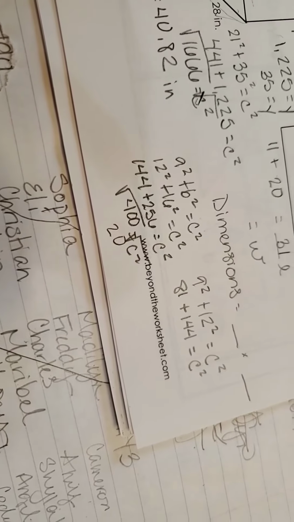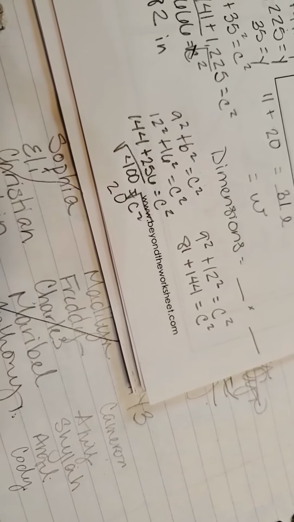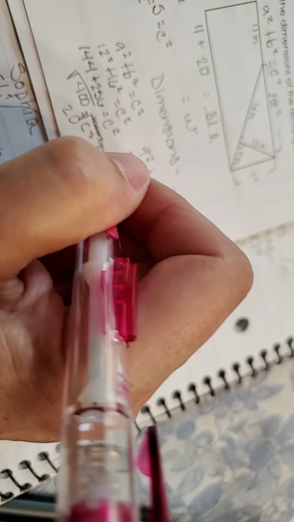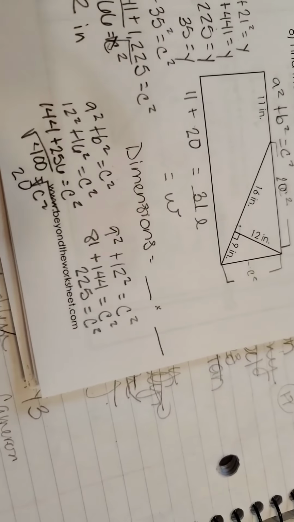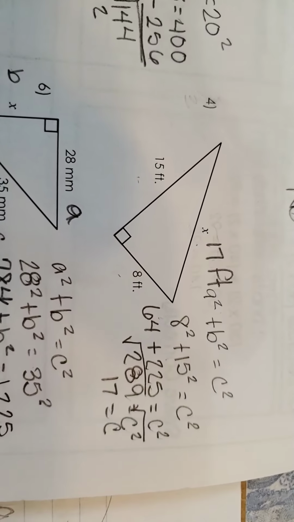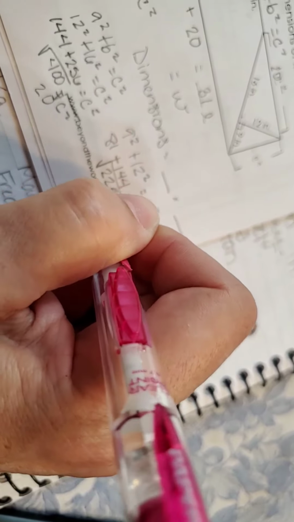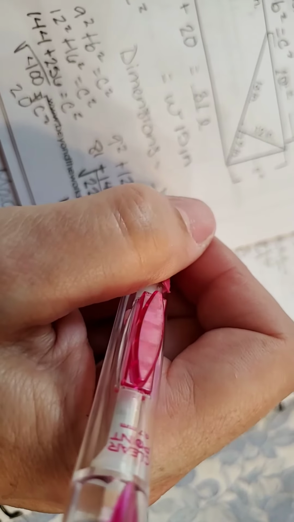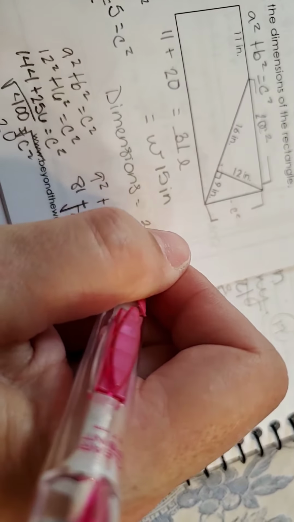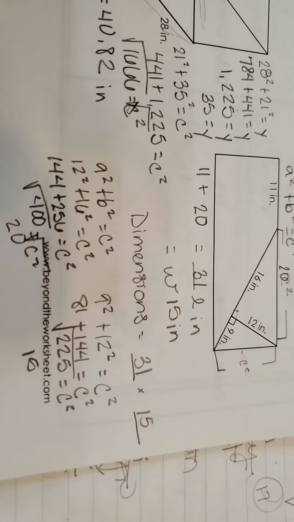So 81 plus 144 equals 225. And we know 225 is the answer to 15 squared. We saw it right up here. Okay, so the square root of 225 is 15. So our width is 15 inches. So our dimensions, our length by width, is going to be 31 by 15 inches. Okay, and that's how you solve that one.